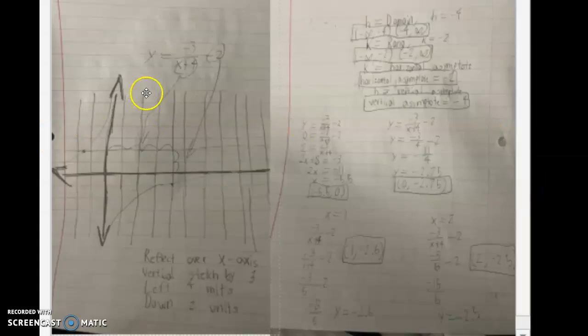What I got for the domain is negative infinity, -4, then -4, positive infinity, because h equals the domain, and h equals -4. For the range, I found k equals the range, which means that the range is negative infinity, -2, then -2, positive infinity.